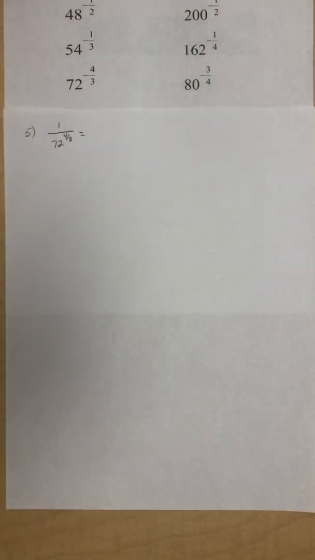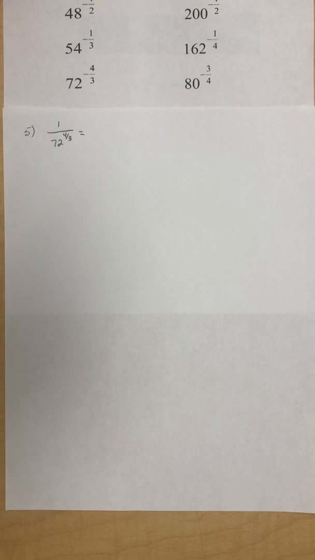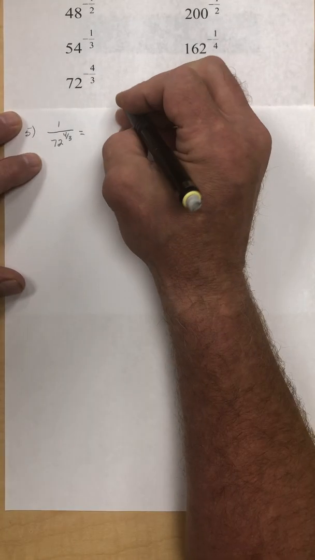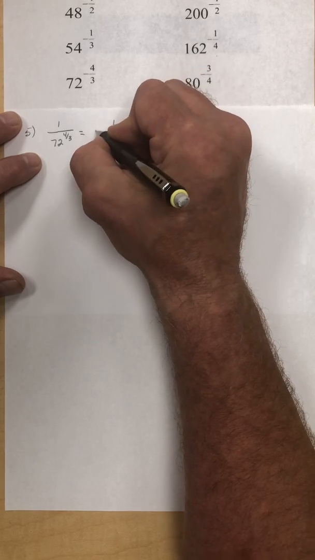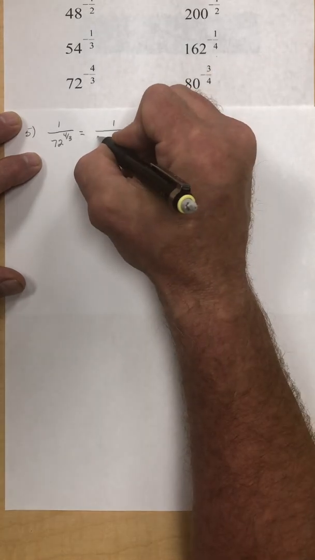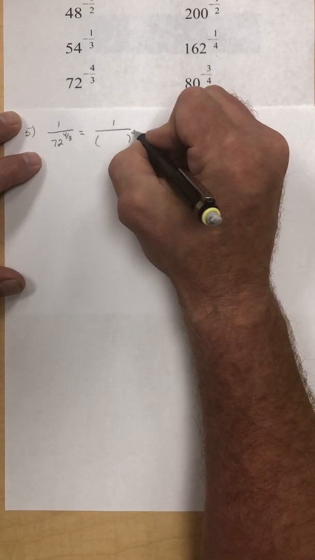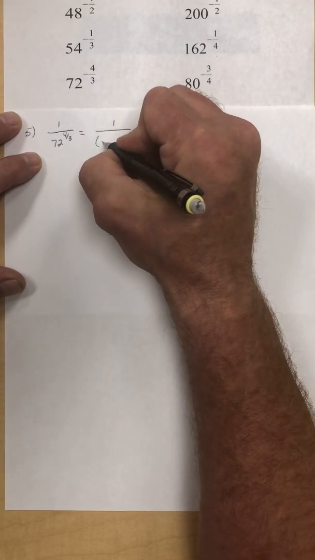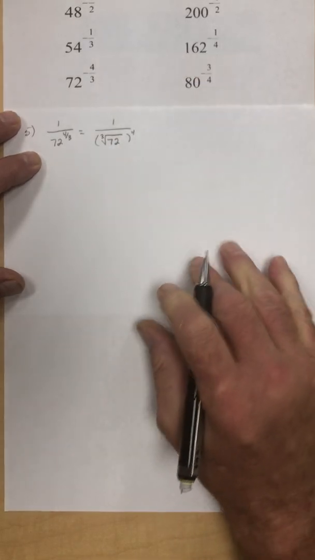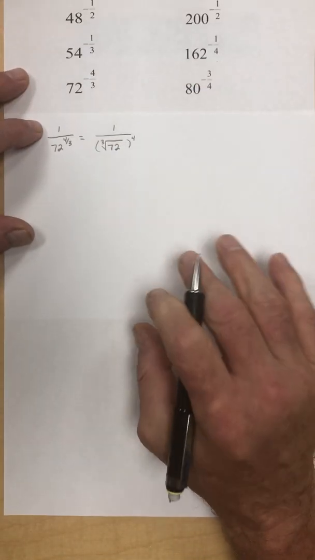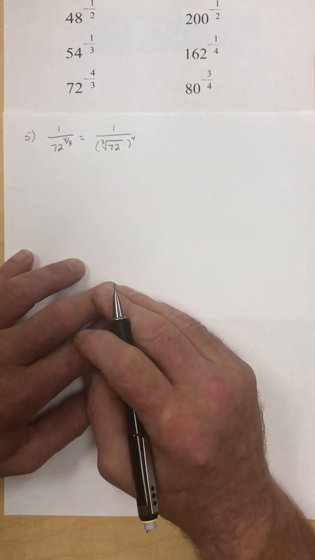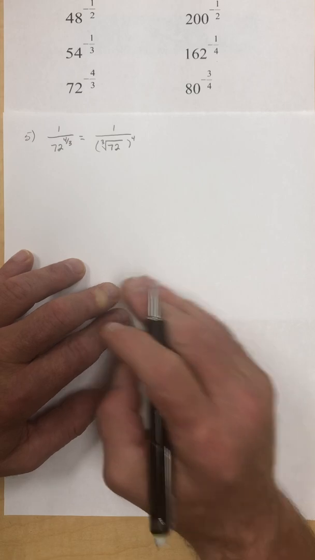So let's see, what's going to be the easiest way to do this? How about we do this? 1 over, that would be the 4th power of the cubed root of 72. So far so good. So let's see. The largest factor of 72 that's a perfect cube, I'm pretty sure, is 8.